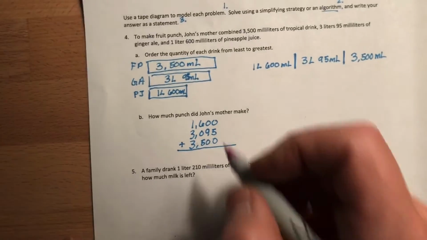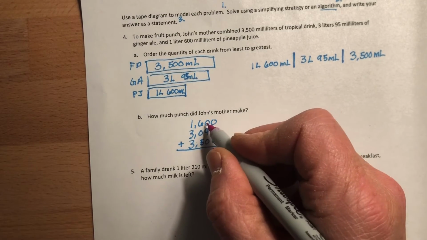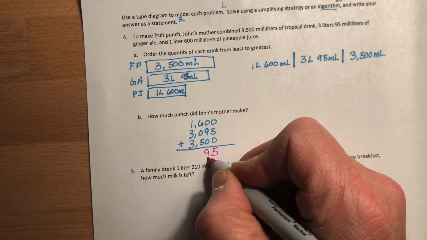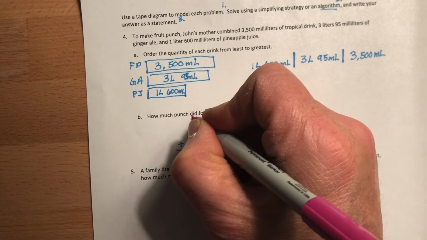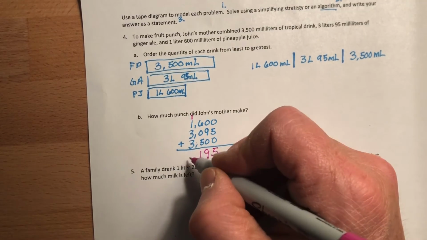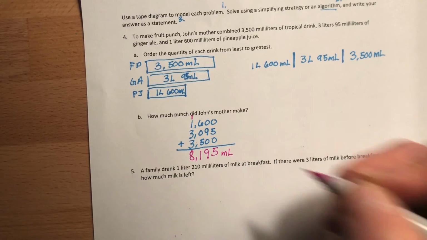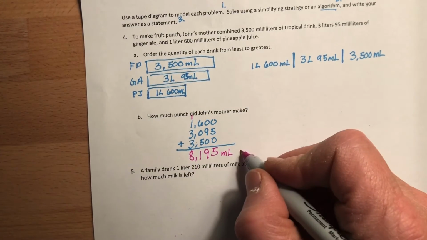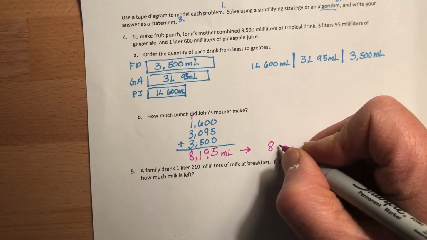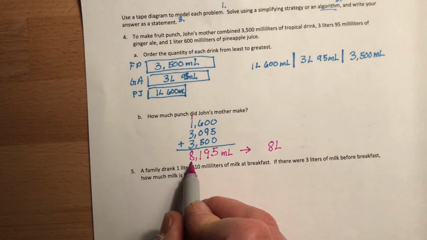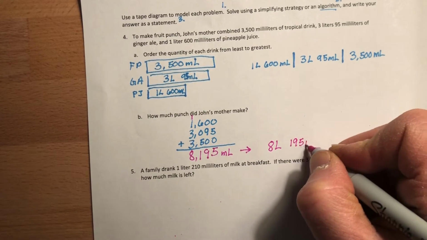So there I've got 0 plus 5 plus 0, 5. 0 plus 9 plus 0, 9. 6 plus 0 plus 5, 11. 1, 2, 5, 8. Great. That's how many milliliters I've got. Let me convert that back to liters and milliliters. So this would be 8 liters. See that 8,000? So that'd be 8 liters and then 195 milliliters.